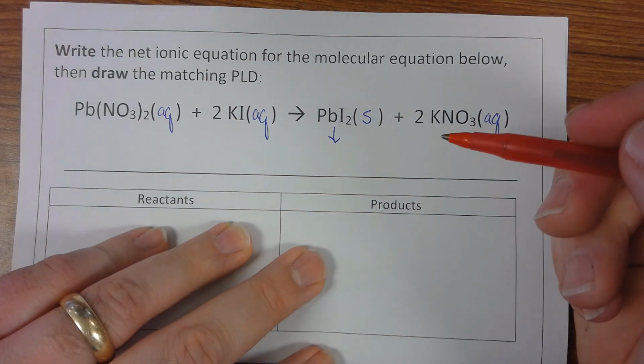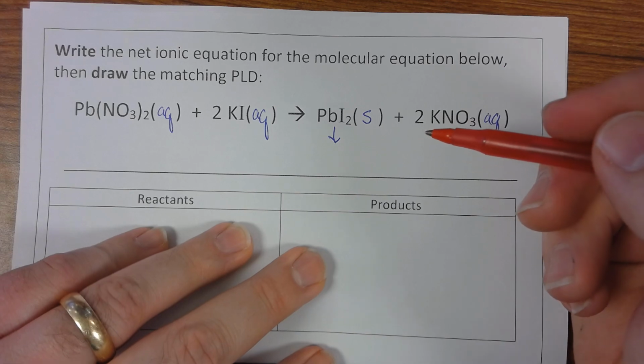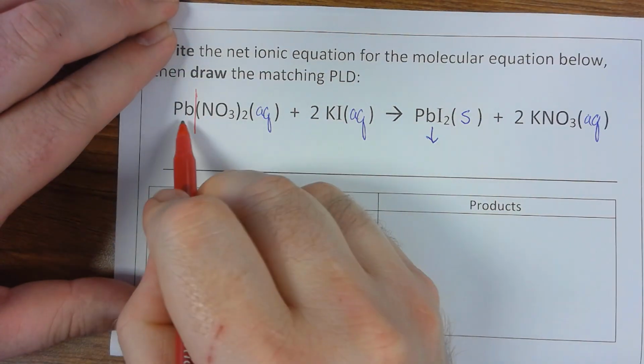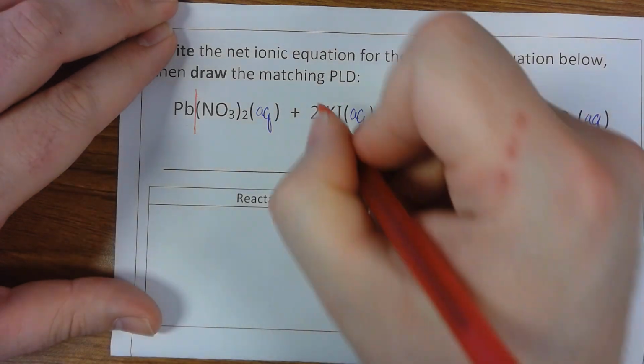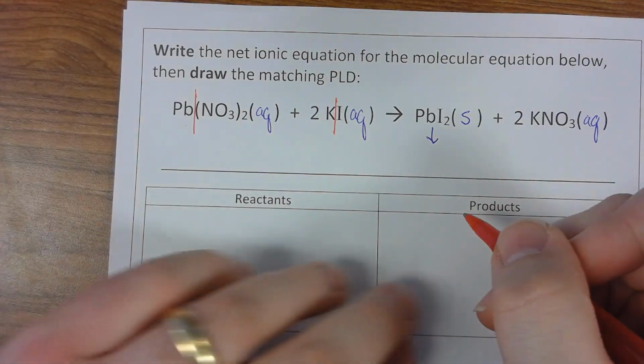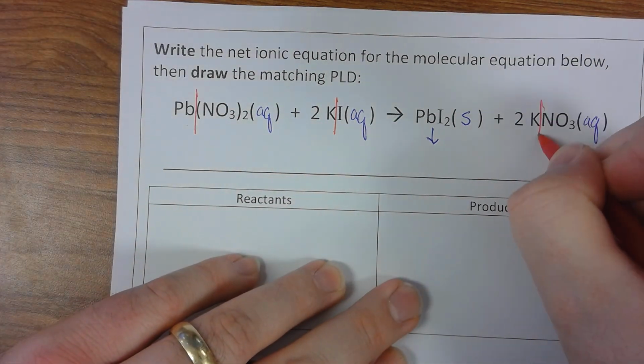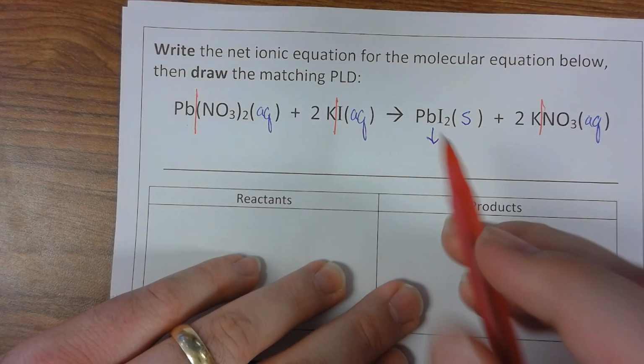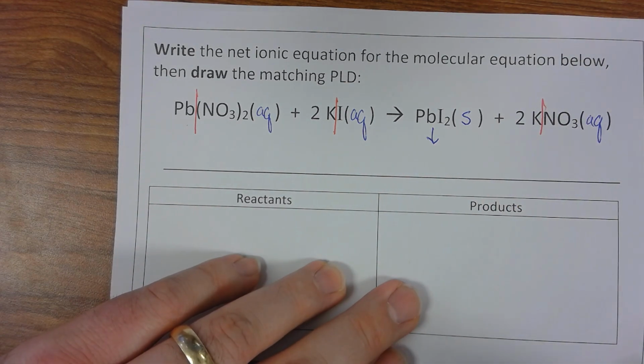Now, I need to show where things are going to dissociate or break apart. I know that nitrate's going to break off of lead here. I know the potassium and the iodine are going to separate. And I know the potassium and the nitrate are going to separate. I'm not going to show this as dissociated because it's not soluble in water.